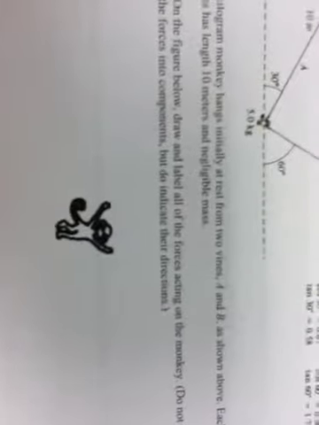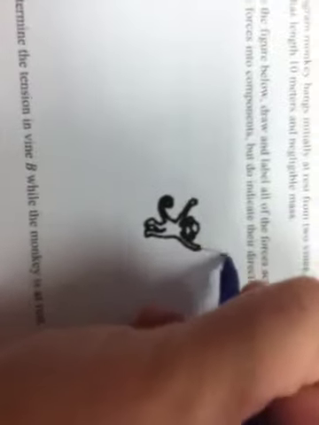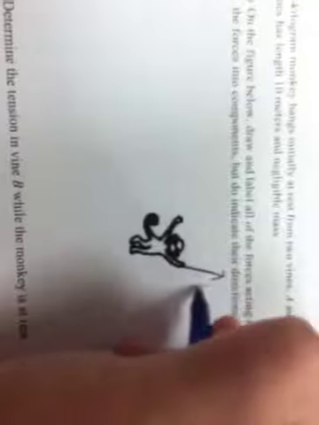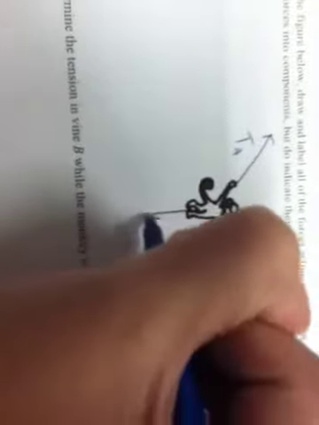So on the figure below, draw and label all the forces acting on the monkey. Do not resolve the forces into components, but do indicate their direction. Resolving the forces into components means they don't want to see any angles. They don't want to see any other lines except for the 3 forces that are acting on the monkey. And so we see that we have this tension B, so T of B, we've got this T of A, and then we've got this mg.